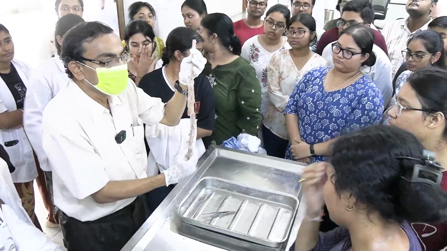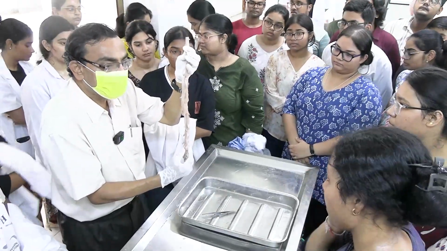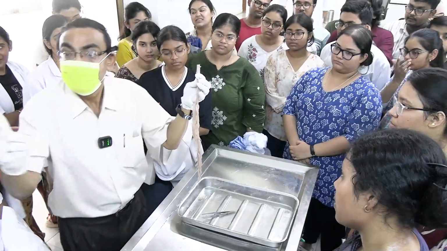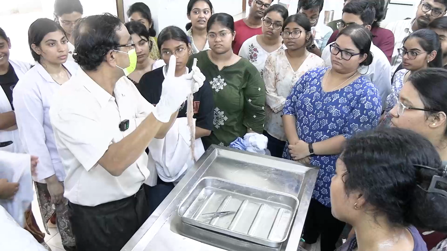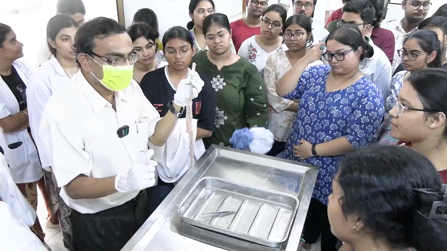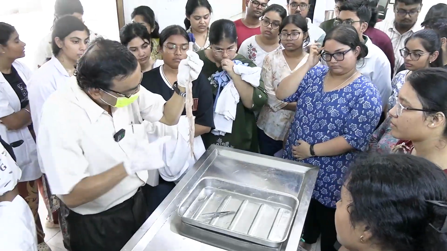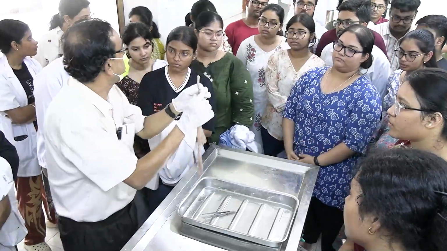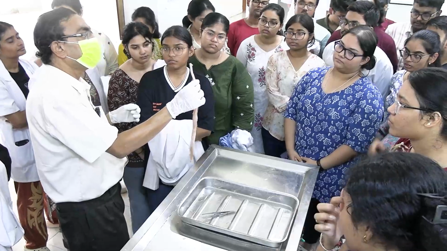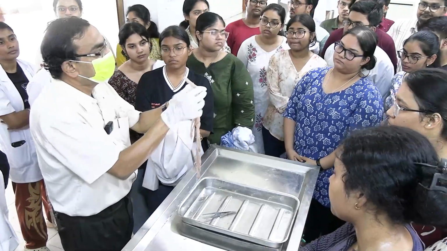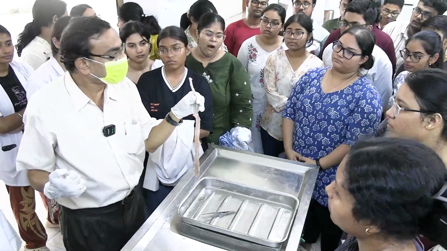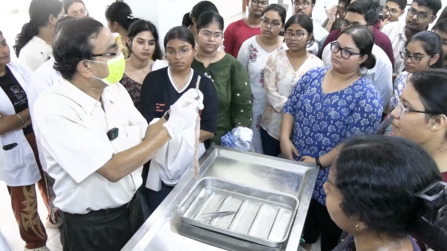Now, during the embryonic stage, the whole length of the spinal cord remains within the vertebral canal, but due to disparity of growth between the bone and the spinal cord, the level changes.